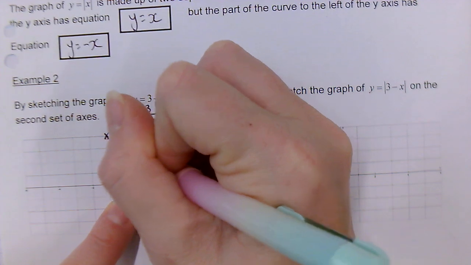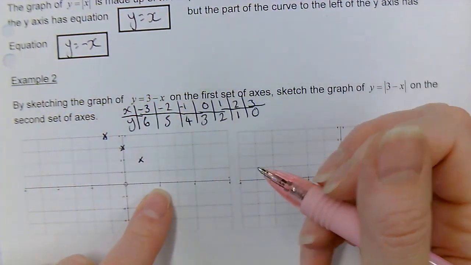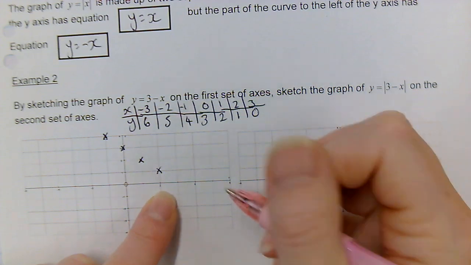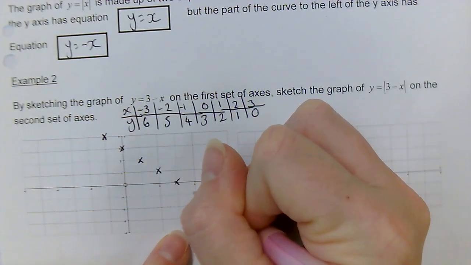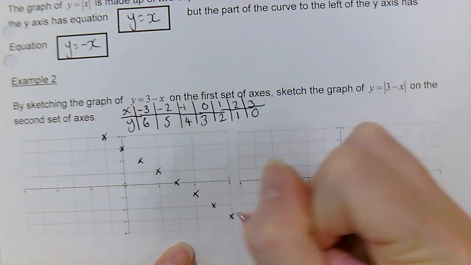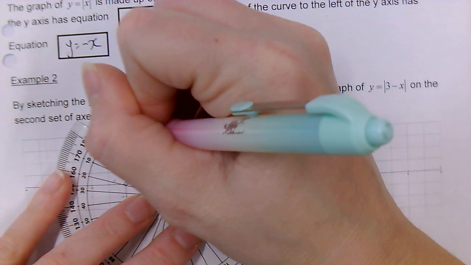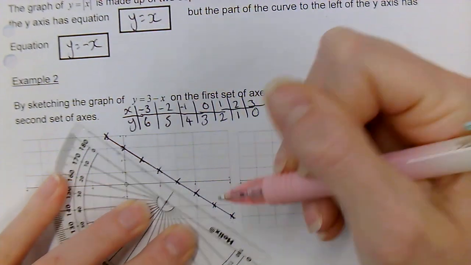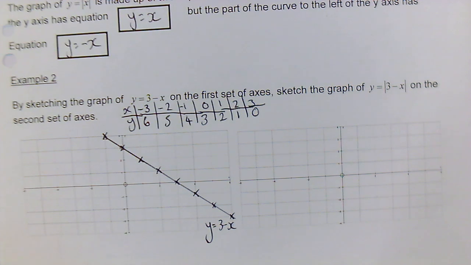Then 0, 3. 1, 2, 2, 1, 3, 0, and I'm actually going to keep going now. So I'd have 4 minus 1, 5 minus 2, and 6 minus 3. Okay, so if we draw a straight line through those, that's the graph y equals 3 minus x.